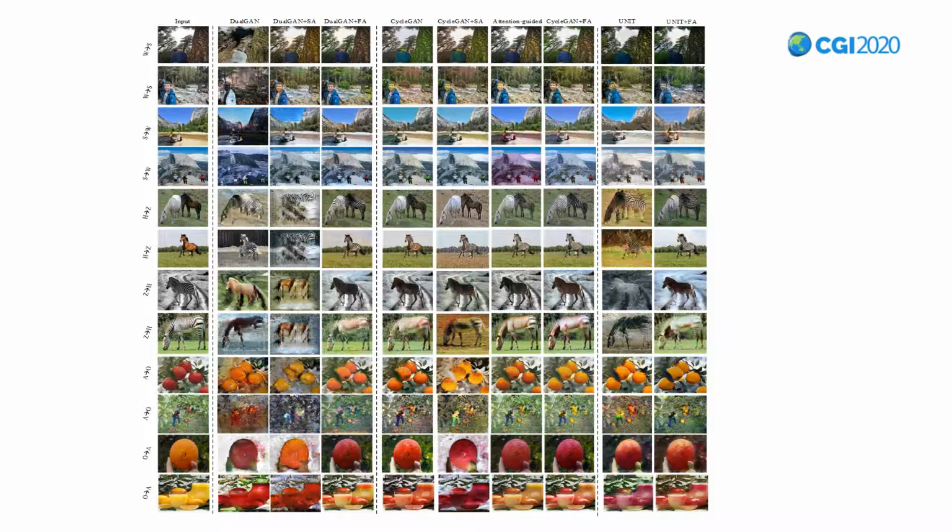Because these datasets contain natural scenery, animals, and fruits, and have complex backgrounds, the context-aware image translation experiments are very challenging. Observing the experimental results on various datasets, we can see that our method obtains a better visual effect compared with the state-of-the-art methods.